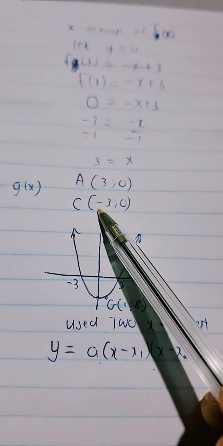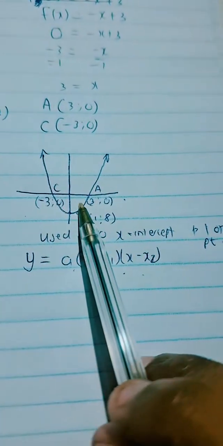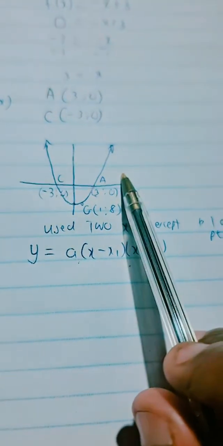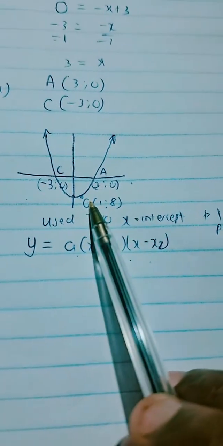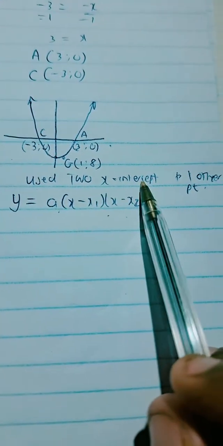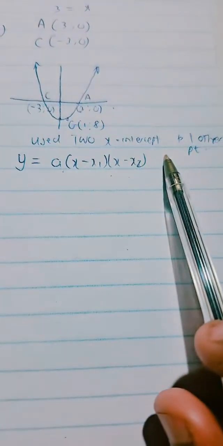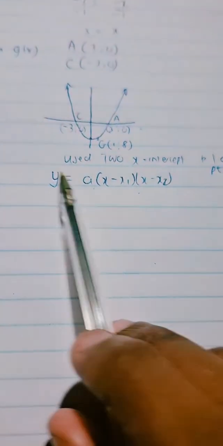C is negative 3 and 0. So this is C, negative 3 and 0. This is A, 3 and 0. And then G, we are told, is a point that lies on the parabola. So these are the coordinates. G, 1 and 8, that's your one other point. A and C, which are your 2 x-intercepts. So if we have 2 x-intercepts and one other point, I said we can use this here to find the equation of the function.